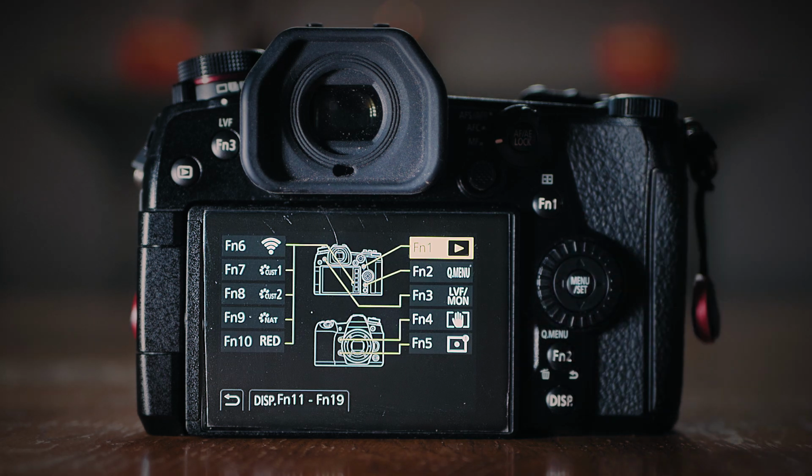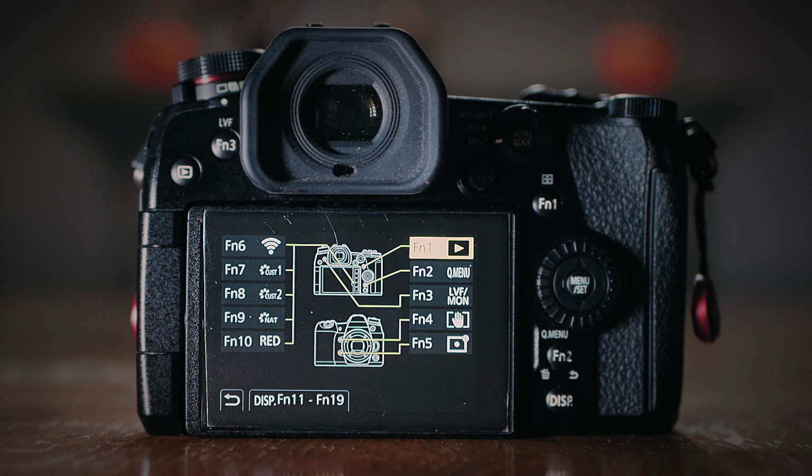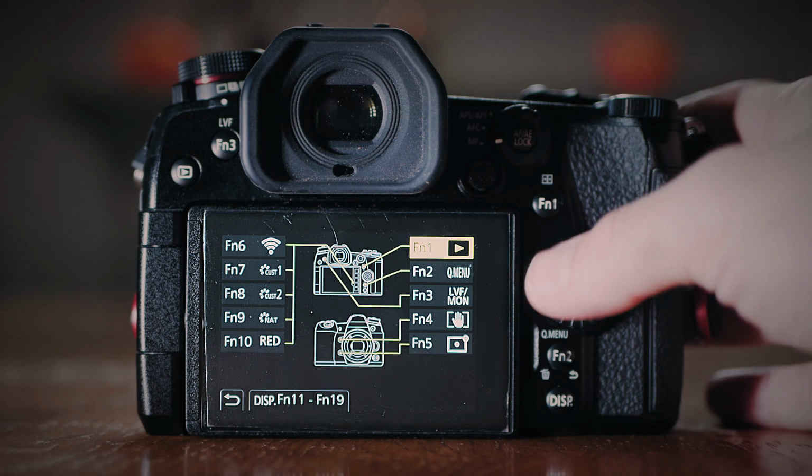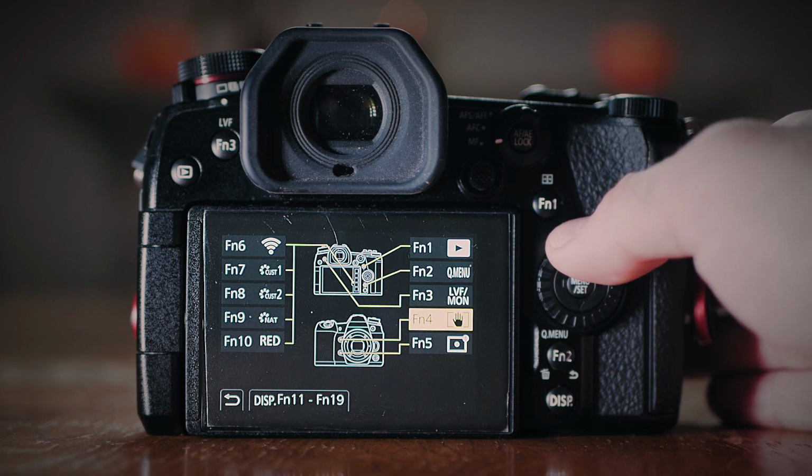I also want to share some of the changes that I've made to the custom buttons on the G9. The first function button I've set to review because I just find it a bit more convenient than the actual placement of the review button on the left hand side. The quick menu and viewfinder options I've kept the same, but I've added the stabilizer to the fourth function button, which is accessible by my right hand and I use pretty frequently.